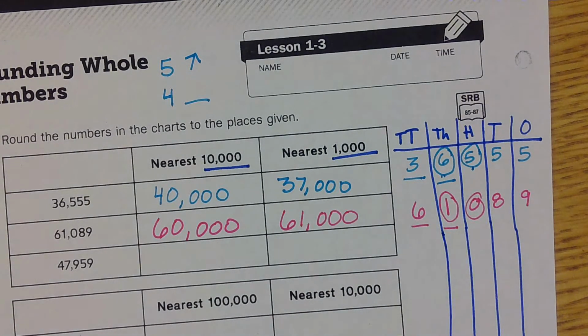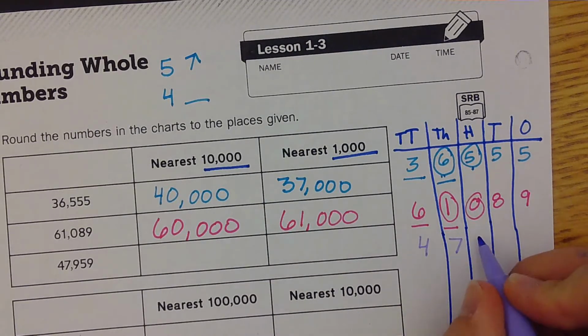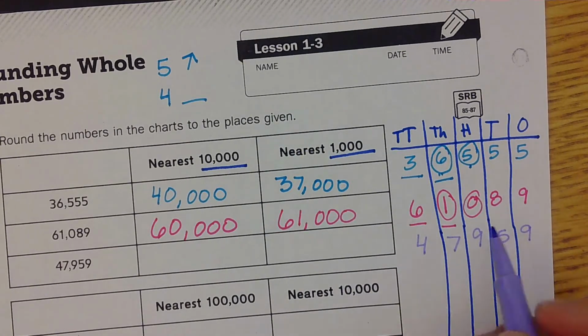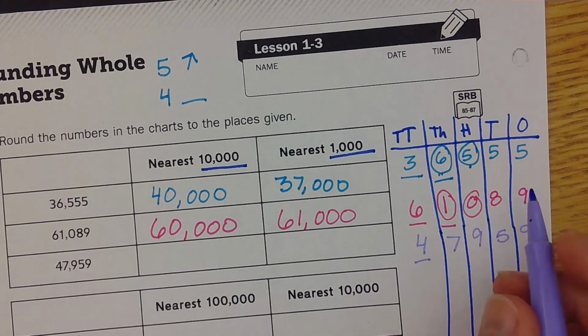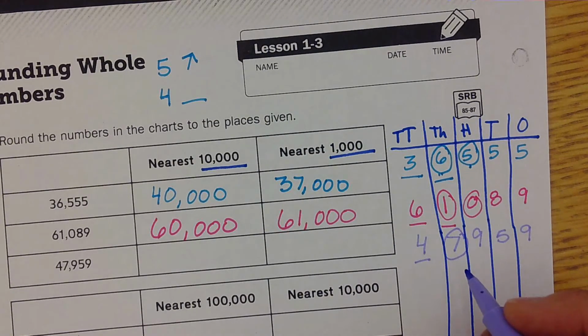Alrighty, now let's look at our last one here. Use another color. I told you I really like colored pens. 47,959. All right, for the 10,000s place, we've got a 4 in the 10,000 place and a 7 in the thousands. And if we look, 7 is greater than 5, so it's going to give it a score.